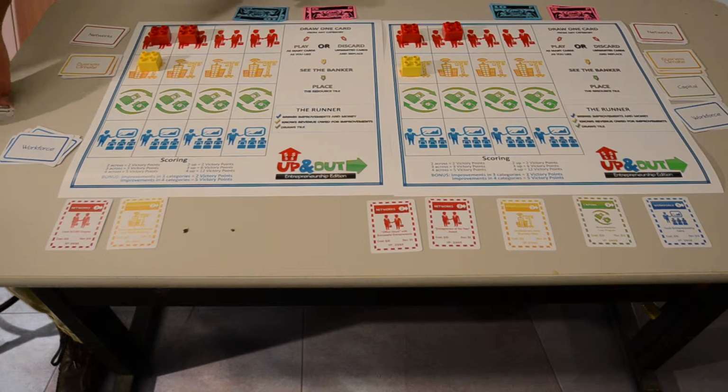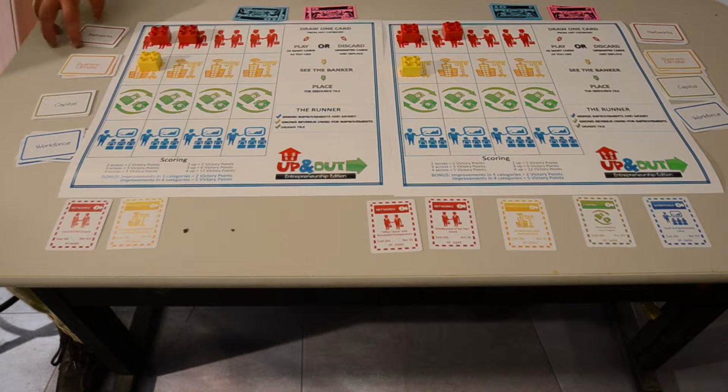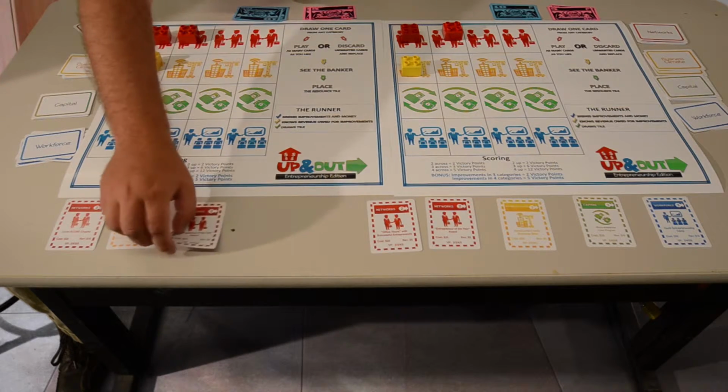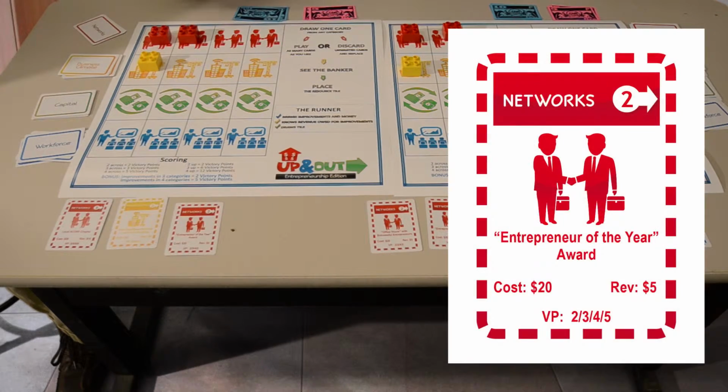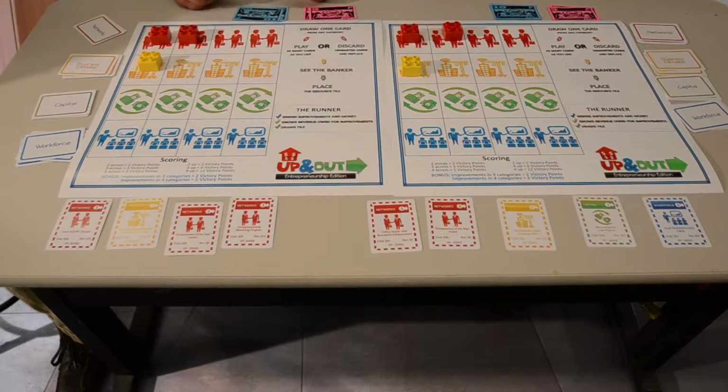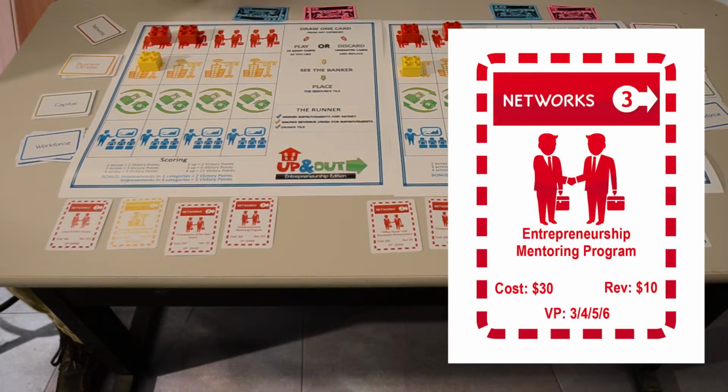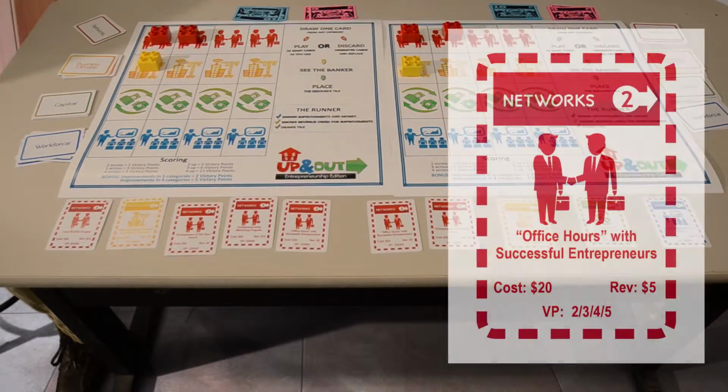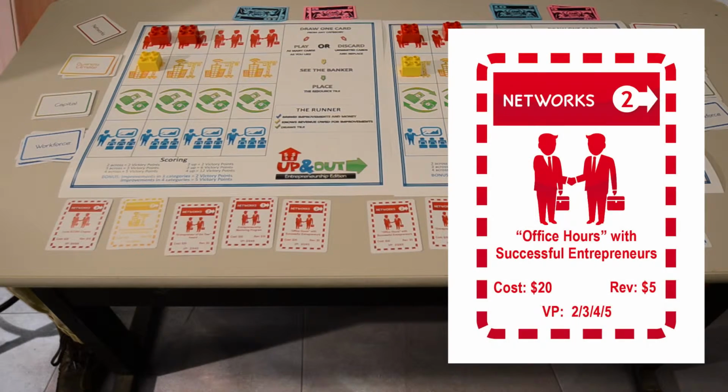So as you can see, I'm taking the cards I don't want and putting them on the bottom of each of their decks. Now I get to draw back the same amount of cards I just discarded from any category I want. Well, I've got these 2 networks tiles, so I'm going to draw all 3 of my new cards from networks. And it looks like I've got an Entrepreneur of the Year award, which I can play next turn, an entrepreneurship mentoring program, and office hours with successful entrepreneurs.